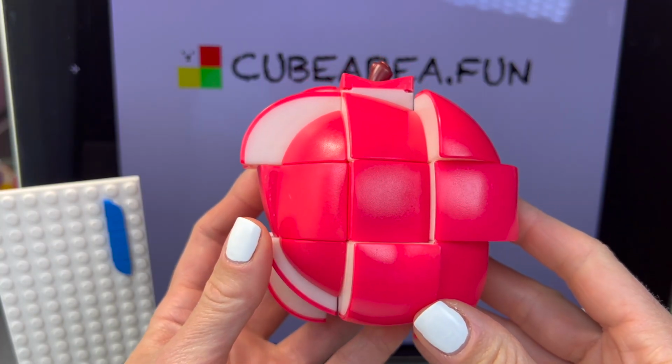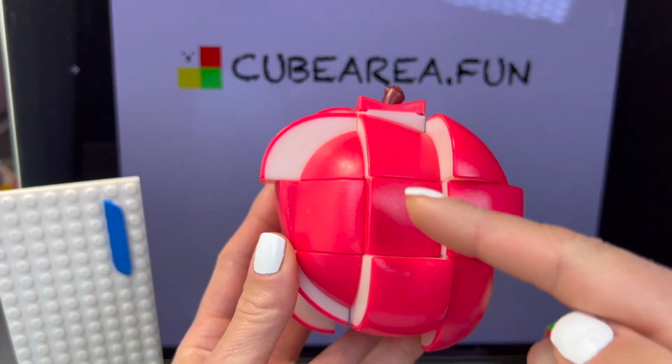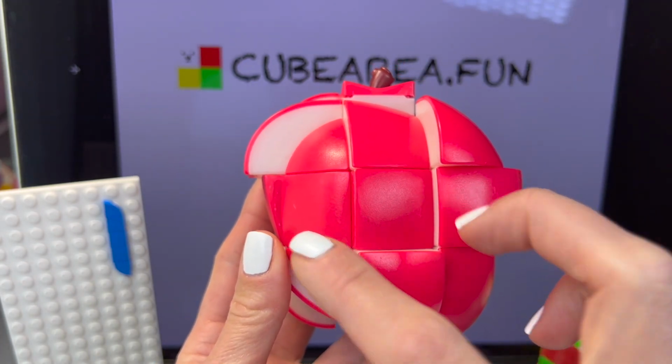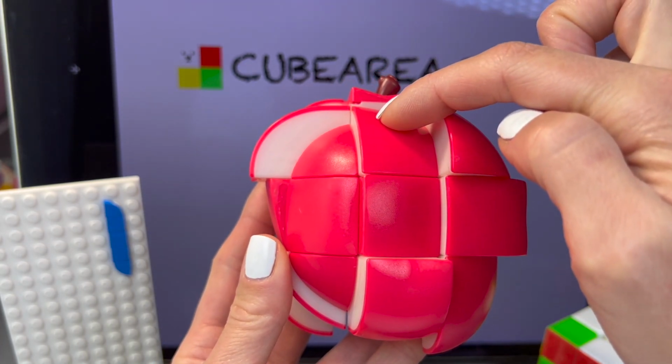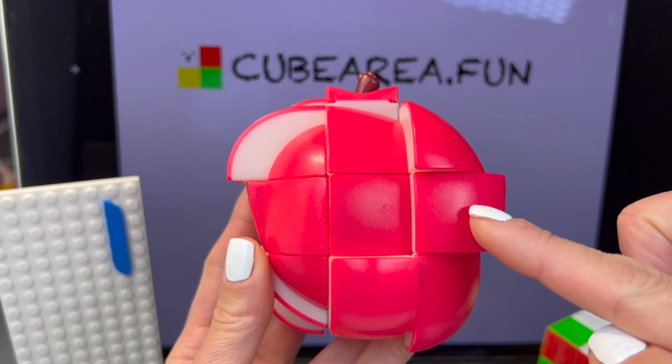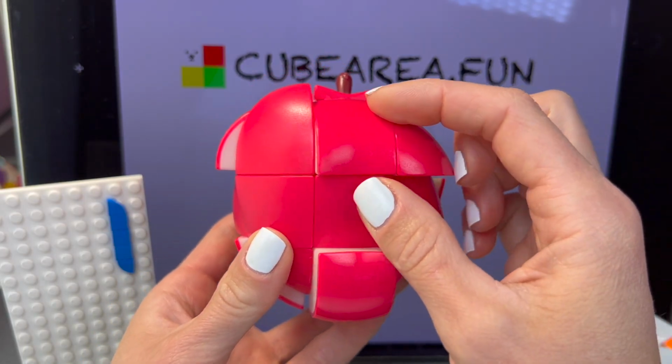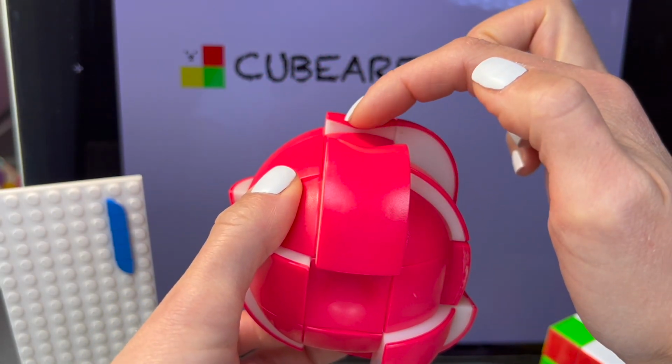Do you remember where we can find the edges? Look at this cross. The edges are always part of the cross. This is an edge of the top layer, the edge of the right layer, the bottom one, and the left one. Let's find the biggest edge with the special shape.